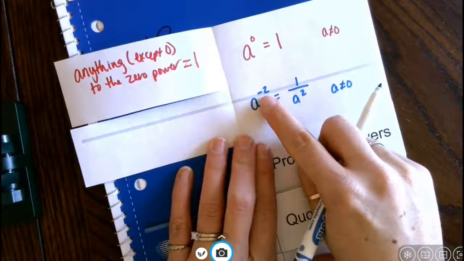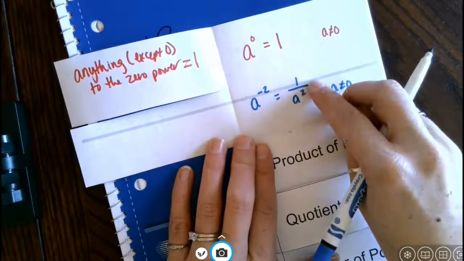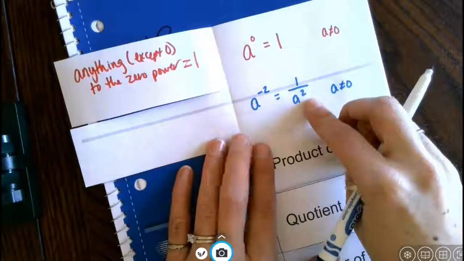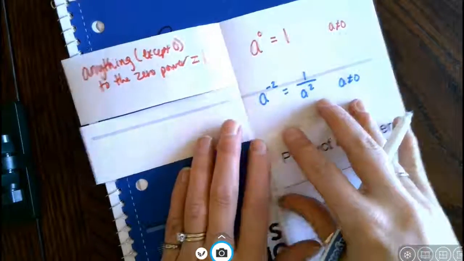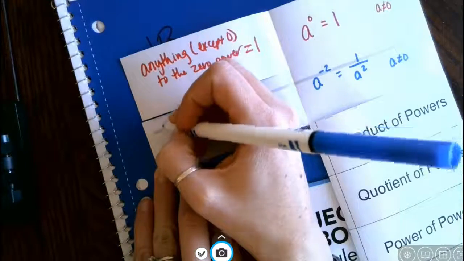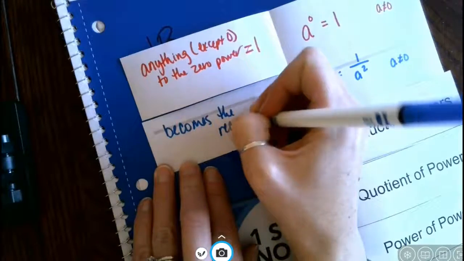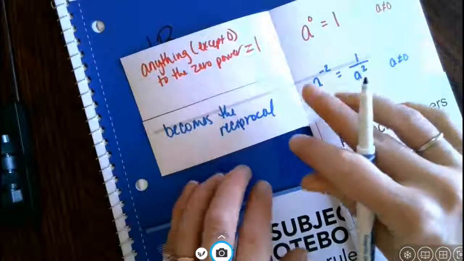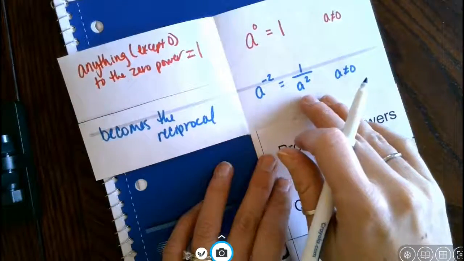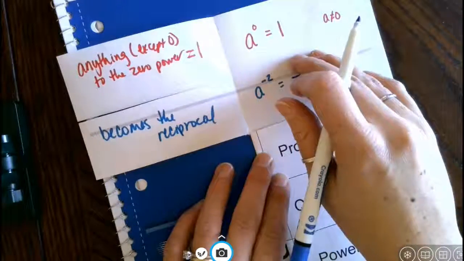So what you see is when I have a negative exponent, it switches its place in the fraction. So here, since it was in the numerator, to make it positive, it becomes negative. So the word that I can say is that it becomes the reciprocal. And the reciprocal, remember, is just that flipped fraction. And I just always have to remember that if I have a negative exponent in the denominator to start with, to make it positive, I just move it up to the numerator.